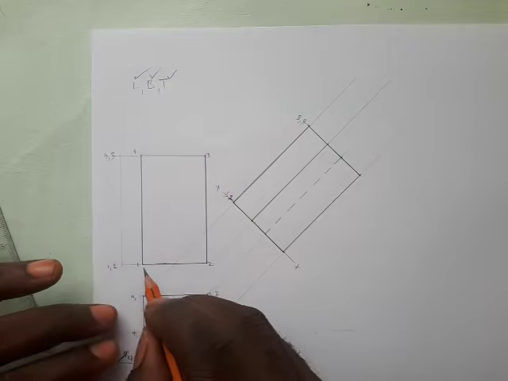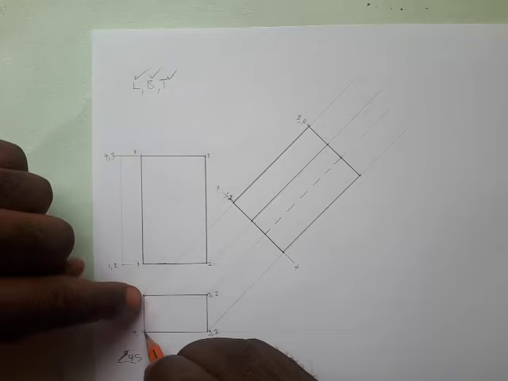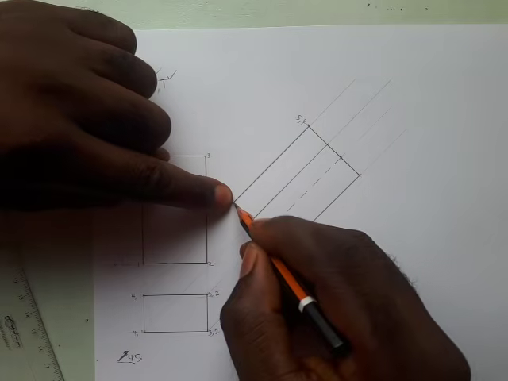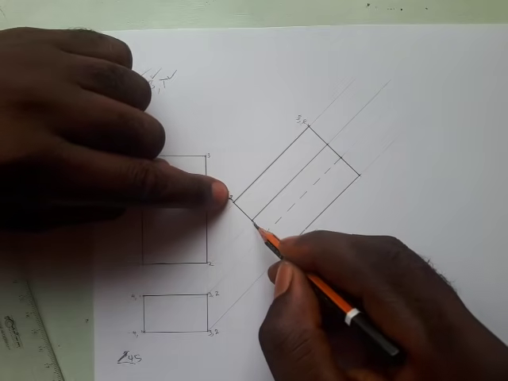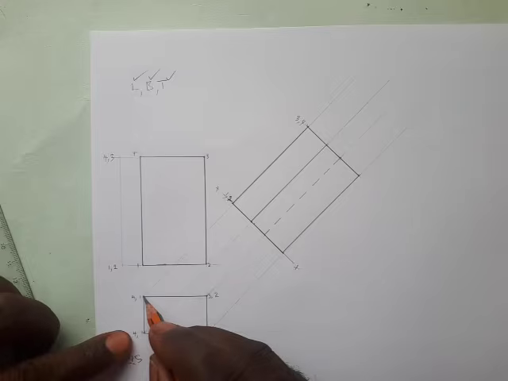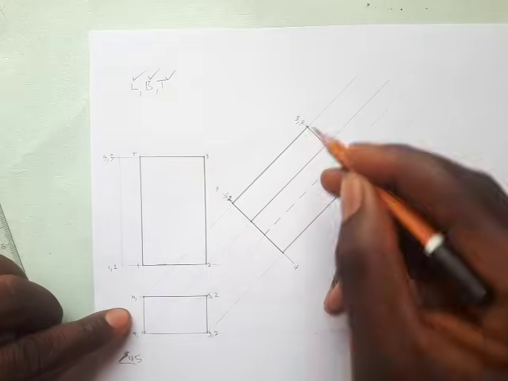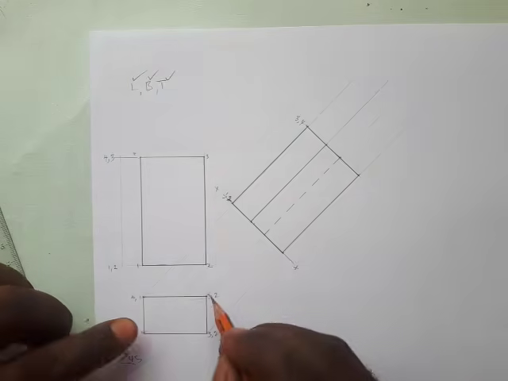What are we dealing with first? 1 joined to 1. Wherever you see 1, you stop. This is 1, we have a dot there. Another 1, this is also 1. You join. It has already been joined. What's the next one? 4 joined to 4. This is 4, another 4. It has already been drawn.